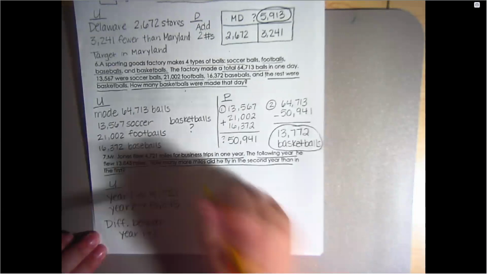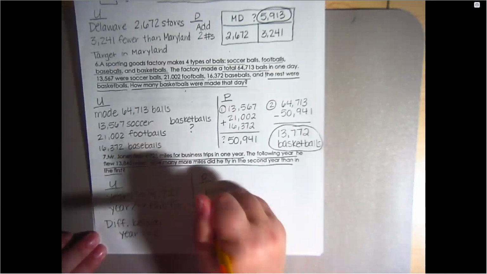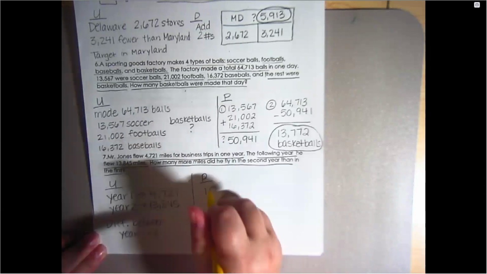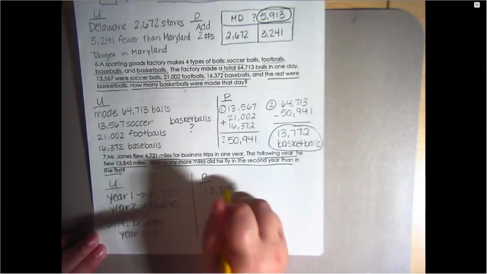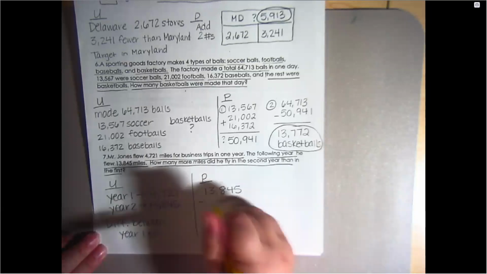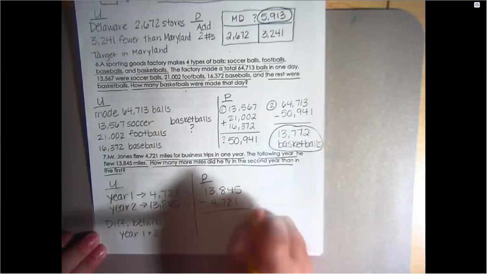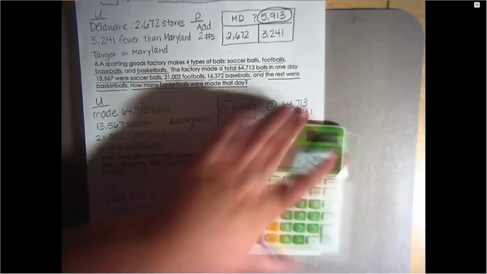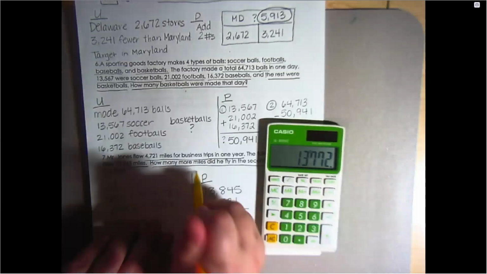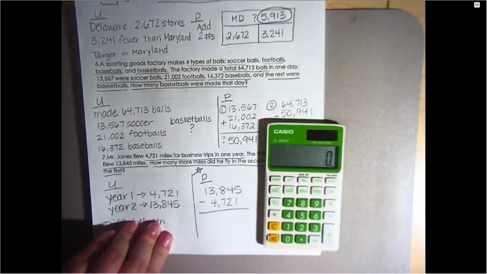So my plan is I'm going to take year 2 because it's the bigger number, 13,845 miles minus year 1, 4,721 miles, and I'm going to subtract. I'm going to use my calculator to help me out with my calculations.